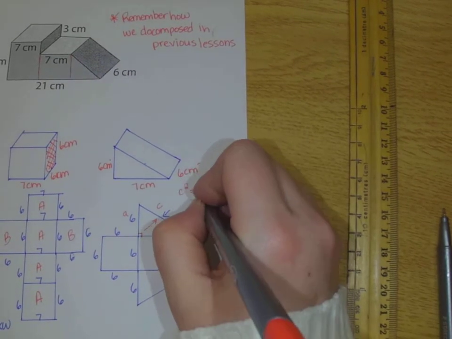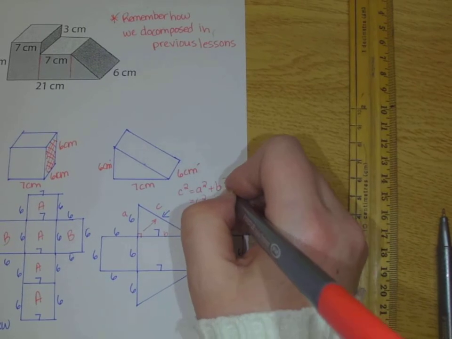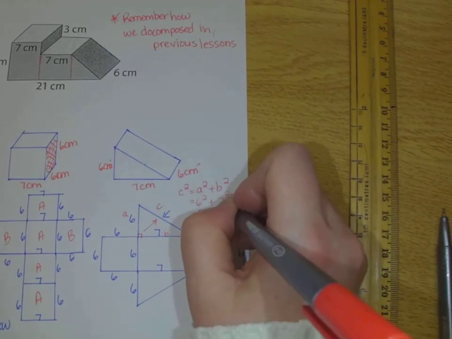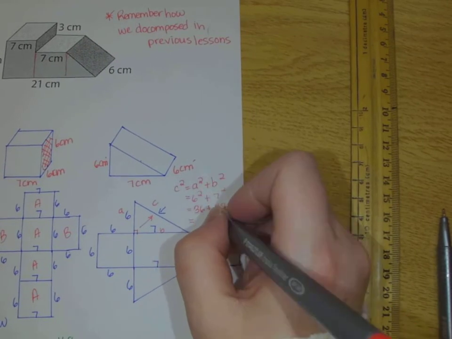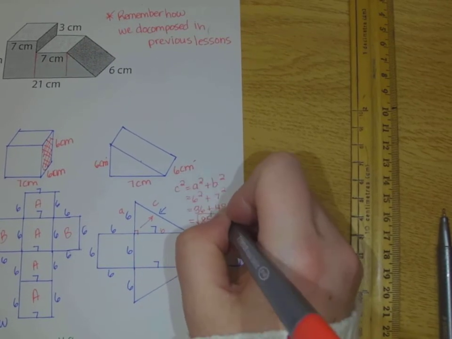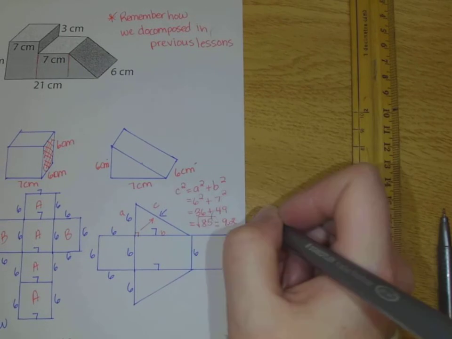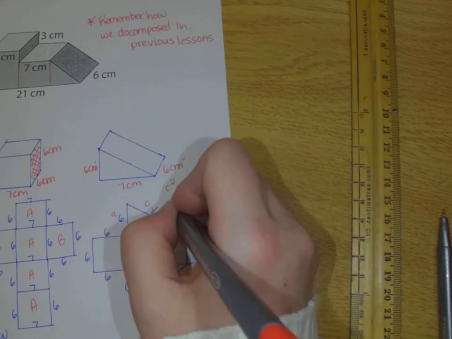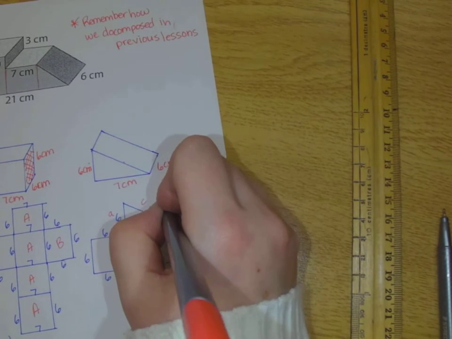So this equals 6 squared plus 7 squared, which equals 36 plus 49, which equals 85. And then we take the square root, so our final answer is 9.2 centimeters. So this is 9.2 centimeters, and right here is 9.2 centimeters.